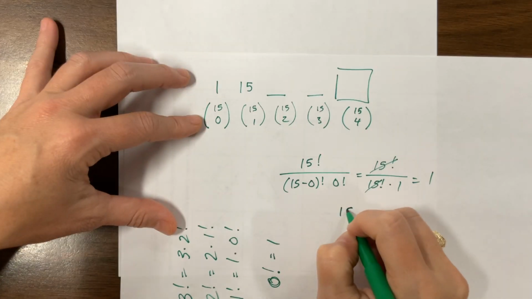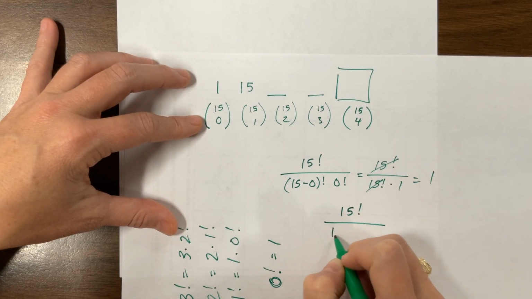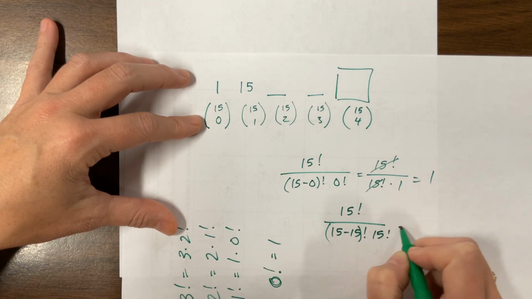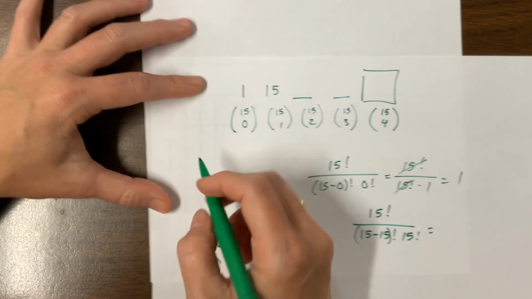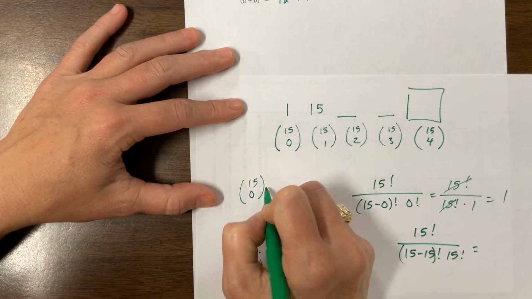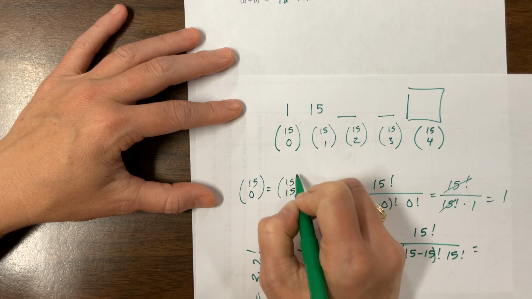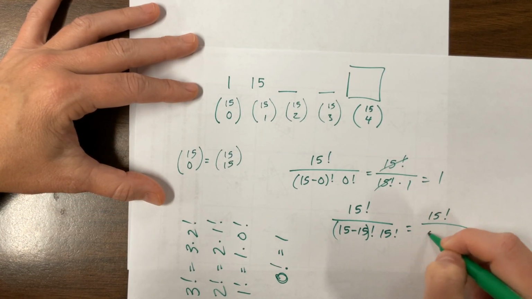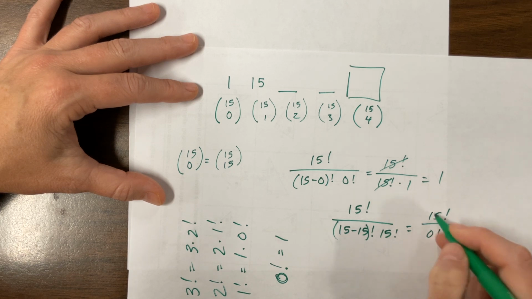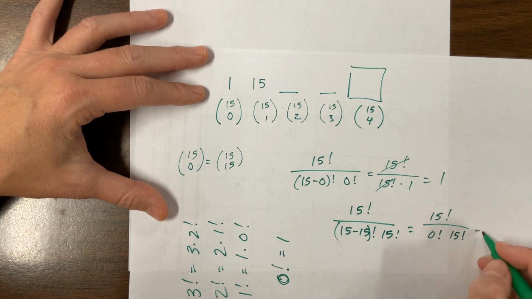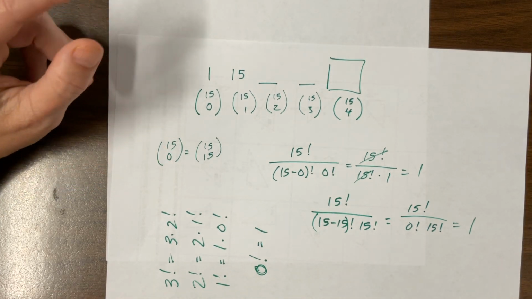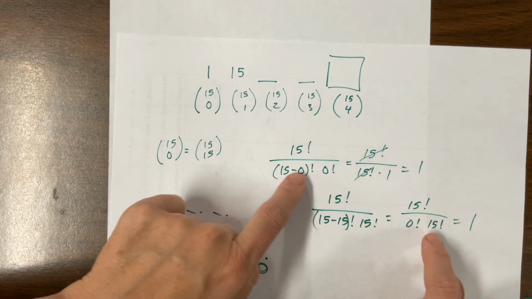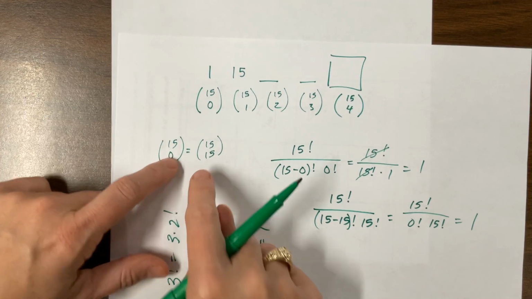Likewise, if I do 15 factorial over 15 minus 15 factorial times 15 factorial, I'm proving to you that 15 choose 0 is equal to 15 choose 15. We also talked about there being symmetry. So this becomes 15 factorial over 0 factorial times 15 factorial. The 15 factorials will cancel, and 0 factorial is equal to 1. That's equal to 1 also. Notice these basically switched places.